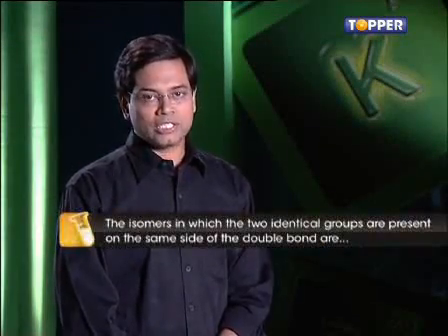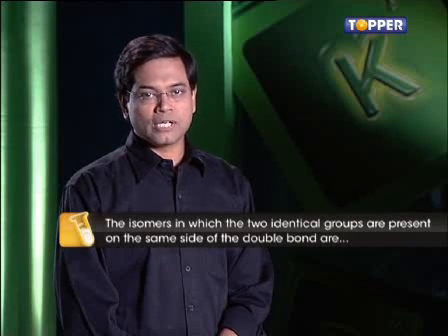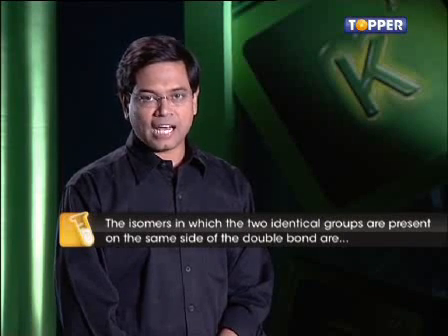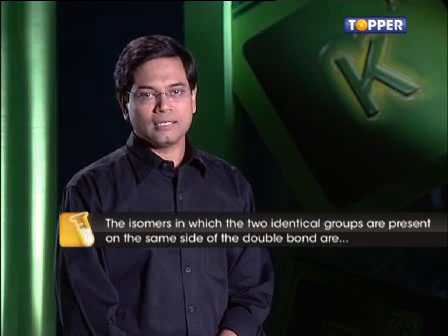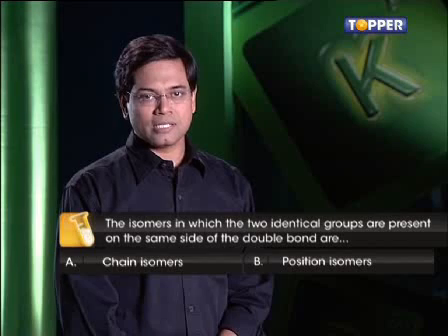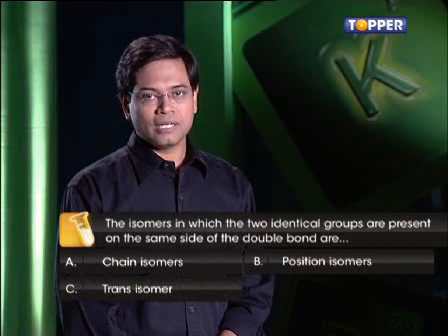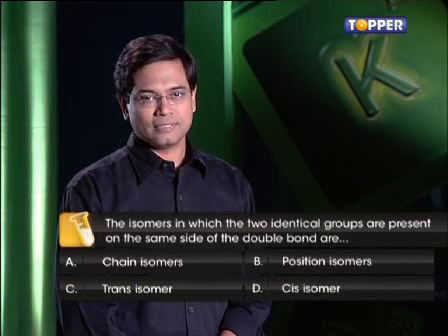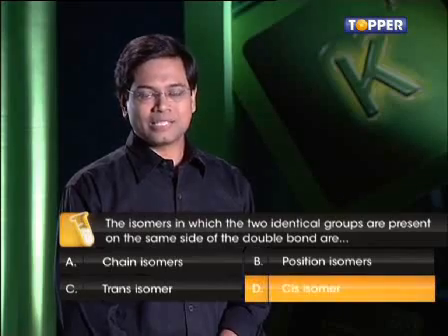The third question. The isomers in which the two identical groups are present on the same side of the double bond are A. Chain isomers, B. Position isomers, C. Trans isomer, D. Cis isomer. The answer is D. Cis isomer.